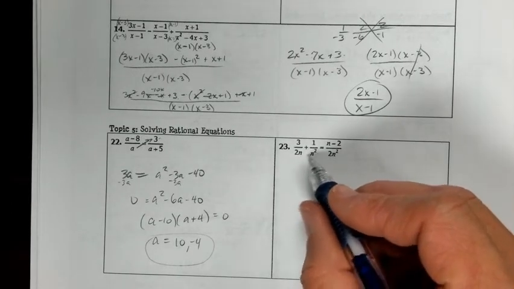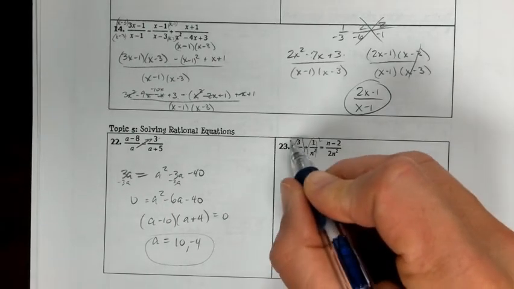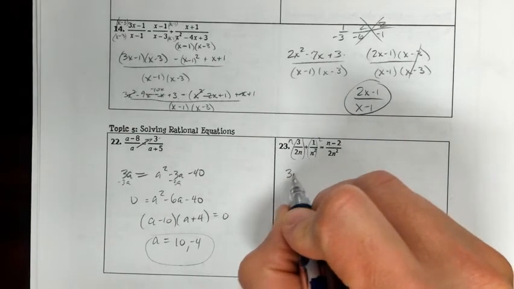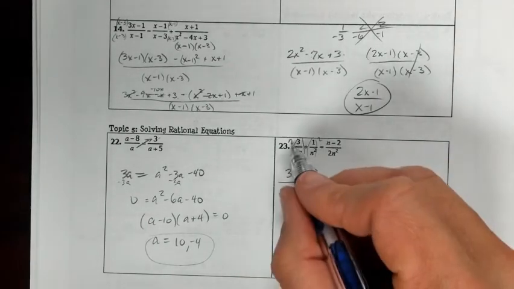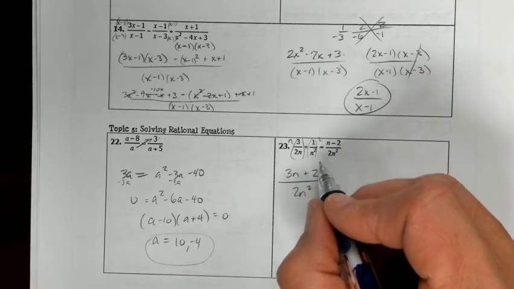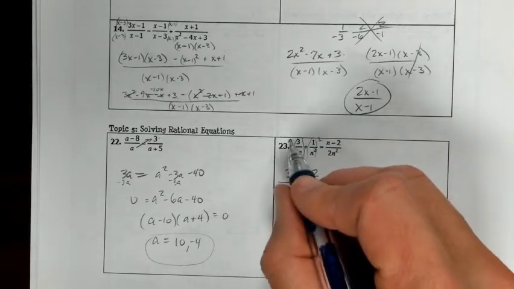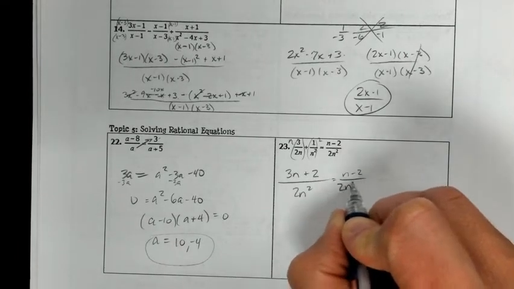First off, let's find a GCF here. So let's multiply this by 2 and this by n. So I've got 3n plus 2, and that's over 2n squared, right? 3 times n is 3n. 1 times 2 is 2. That's going to give me 2n squared. So that's equal to n minus 2 over 2n squared.